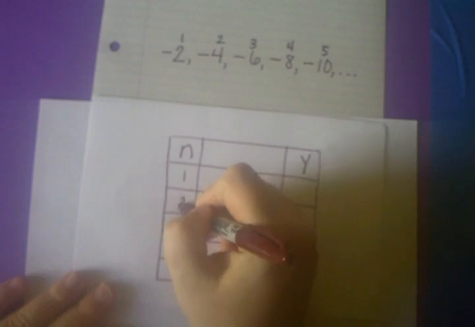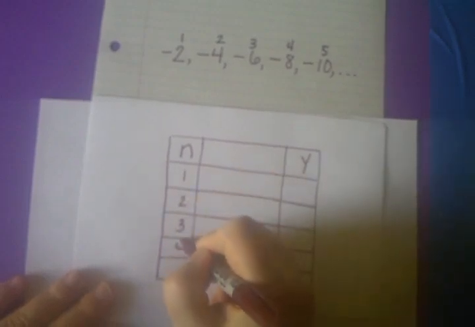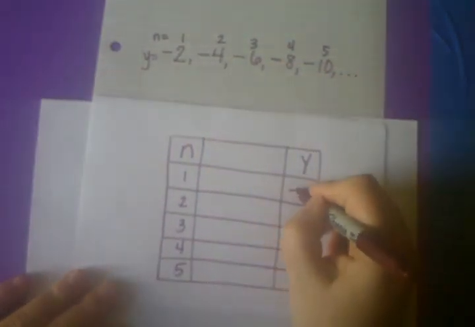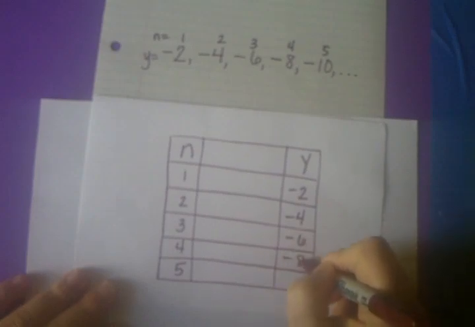So all the guys in spot number 1, so spot 1, spot 2, spot 3, spot 4, and 5. And the y is the answer. The n refers to the positions. The y refers to what I actually have in the sequence. So negative 2, negative 4, negative 6, negative 8, and negative 10.